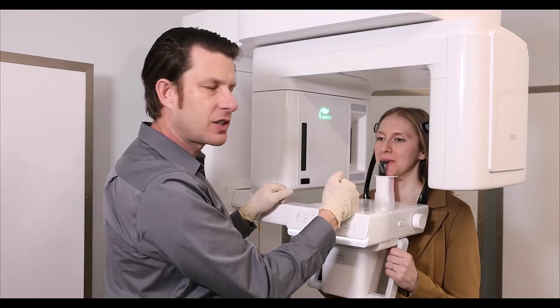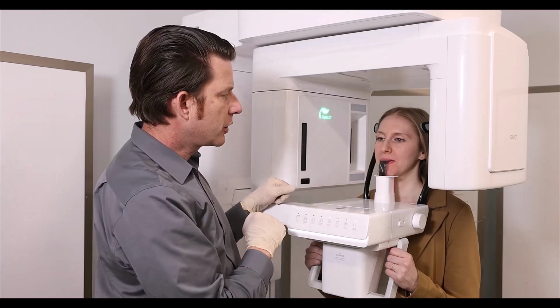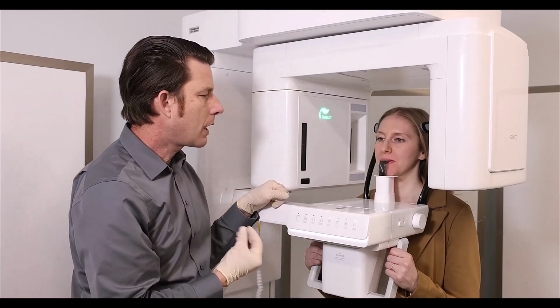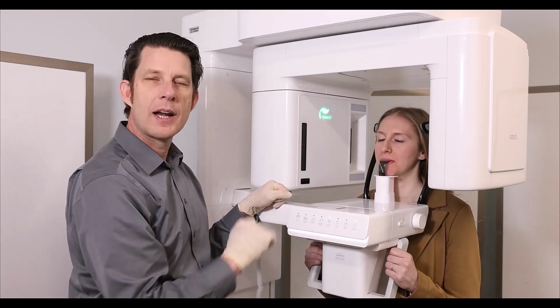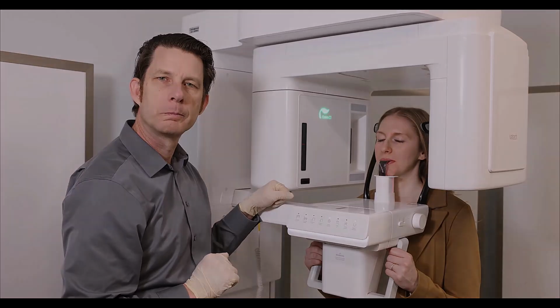Once we have that positioned, we're going to go ahead and have our patient close your lips around the bite stick. Swallow, keep the tongue to the roof of the mouth. Close your eyes. We're going to select Ready Return, and we're going to go ahead and step out of the room.